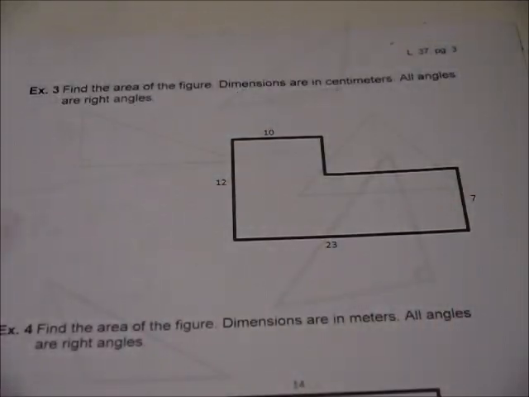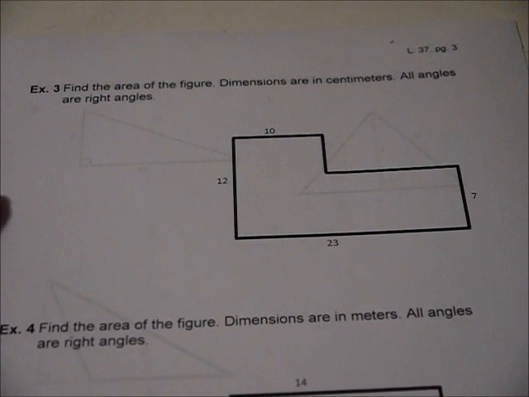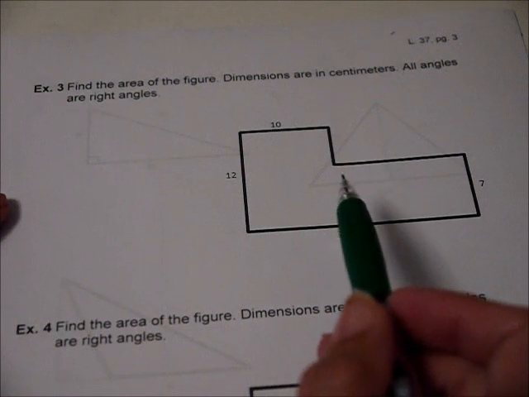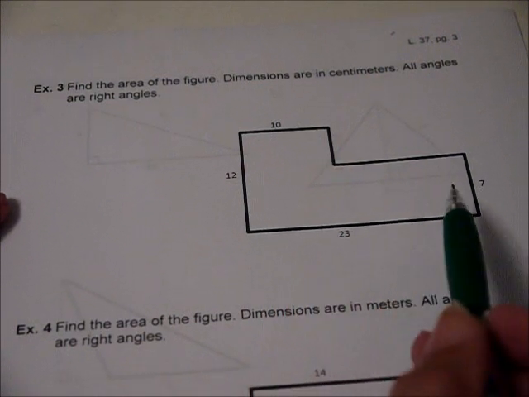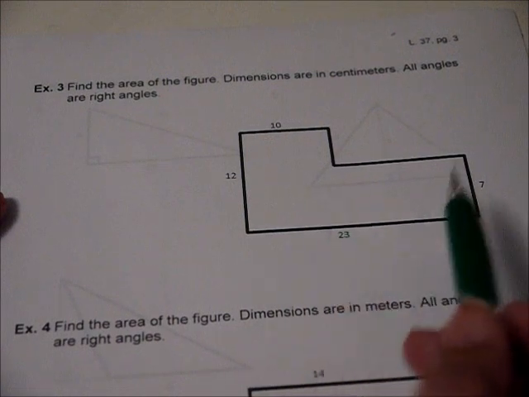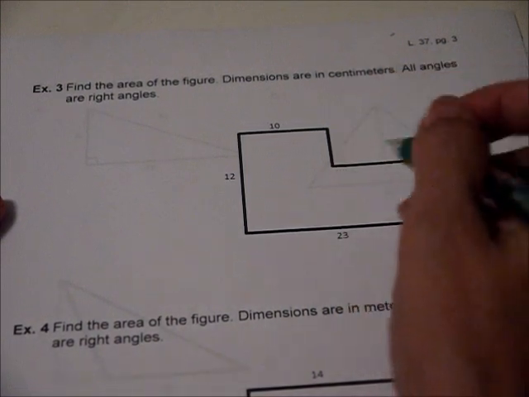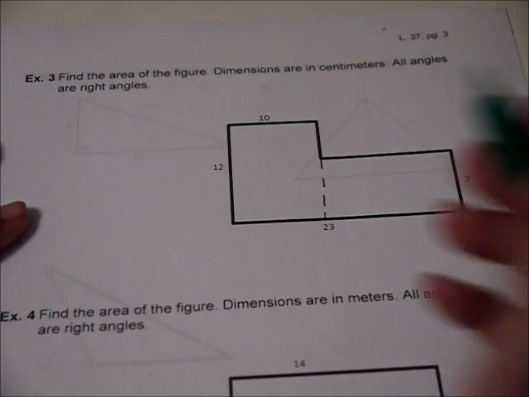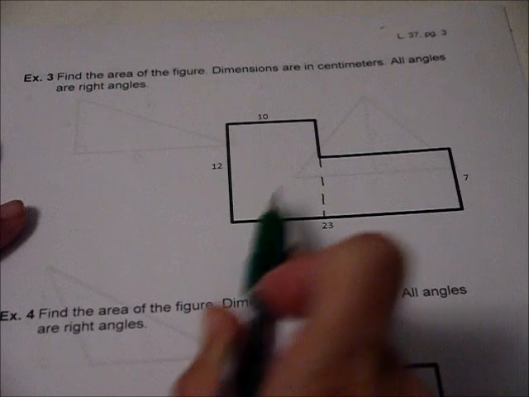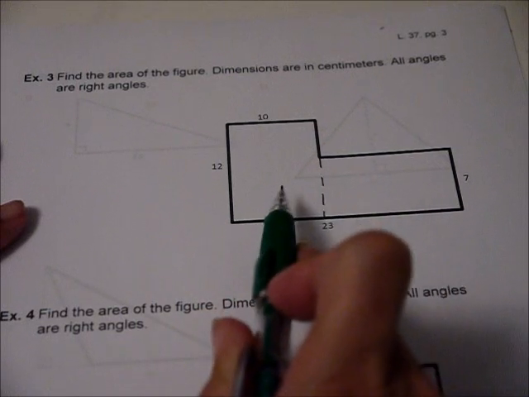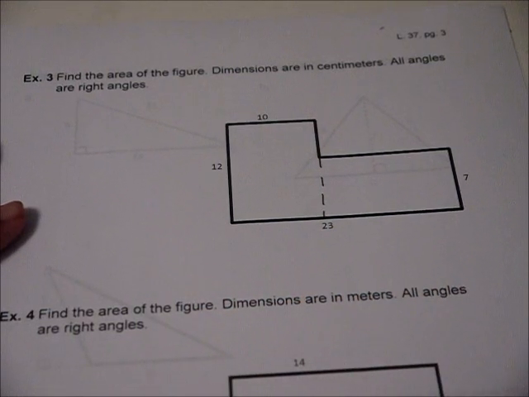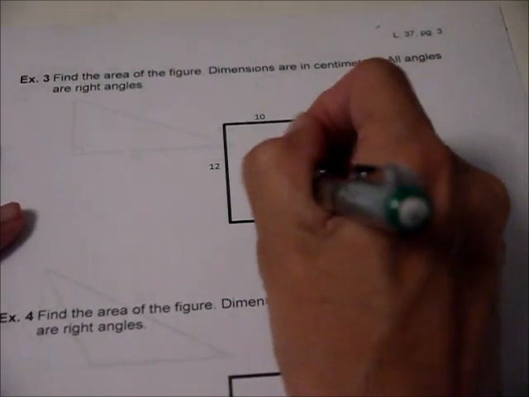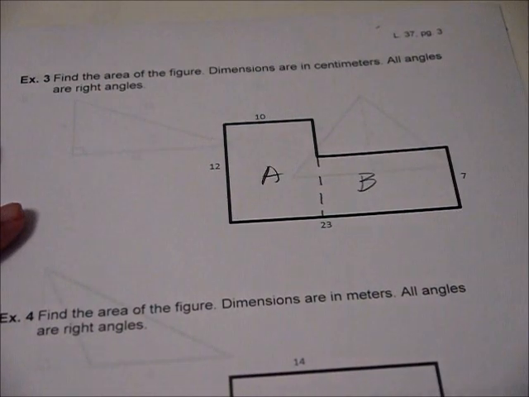Now they want us to find the area of this figure, and they tell us everything is right angles. So what we have here is something that looks like a rectangle with another rectangle attached to it. So there's 2 ways to do this. We could look at it as 2 rectangles this way, and we would find the area of this rectangle and the area of this rectangle and add those areas together. In fact, what I sometimes do is maybe say A and B. So I'm going to say that's area A and that's area B.